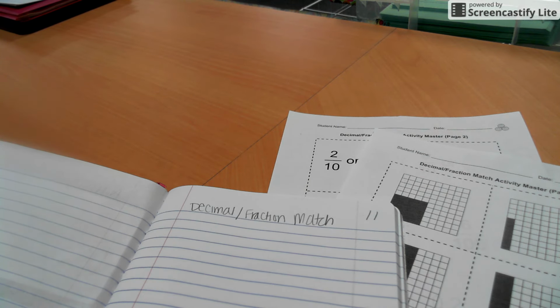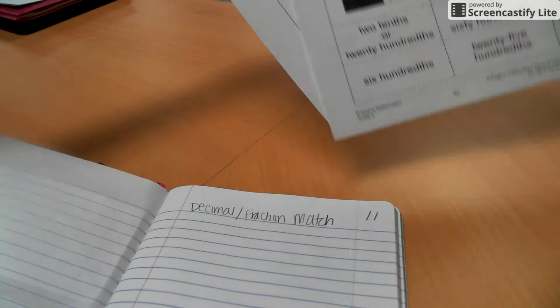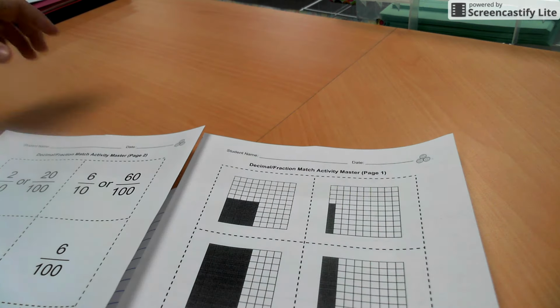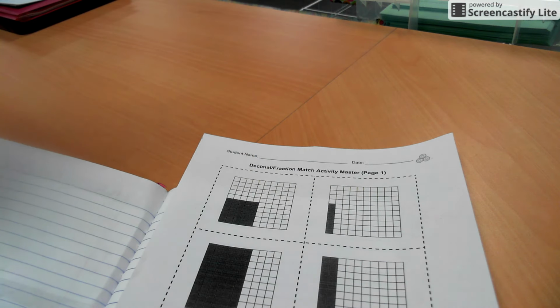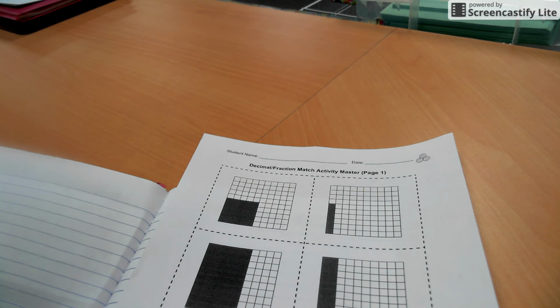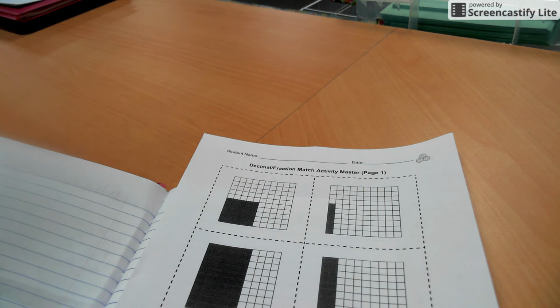So then what I want you to do is pause the video because I want you to cut out all of these pieces. So you're going to cut out all the squares. Each sheet has 8 squares. So 8 times 2 is 16. So you should have 16 squares.